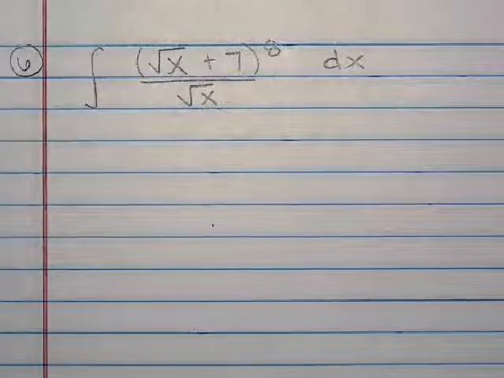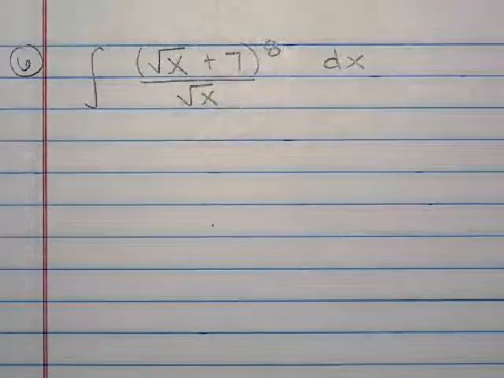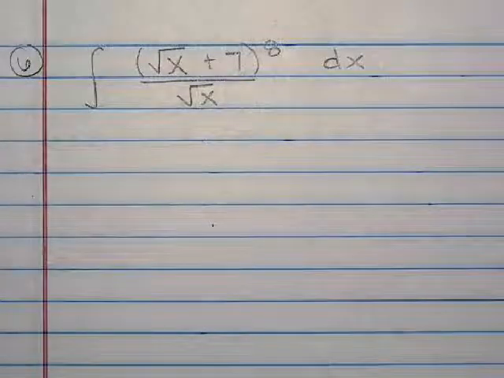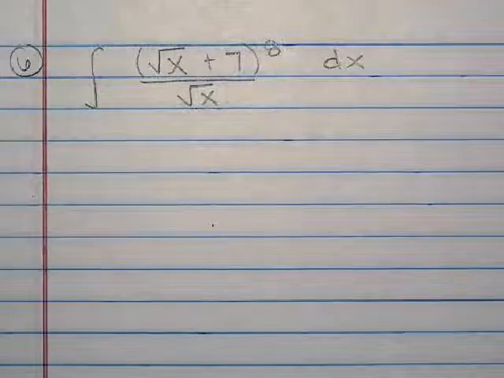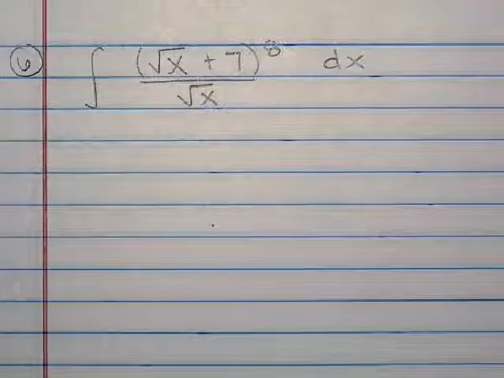All right, so where is the inside? Square root of x plus 7, so I'm going to say, okay, this is where my u is going to be.